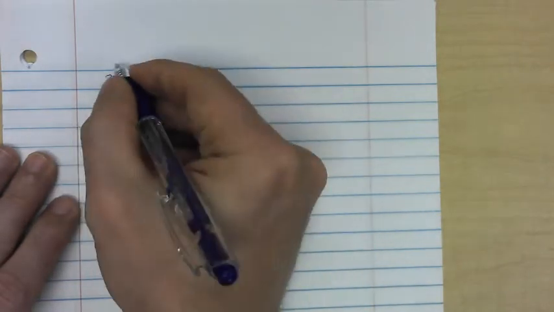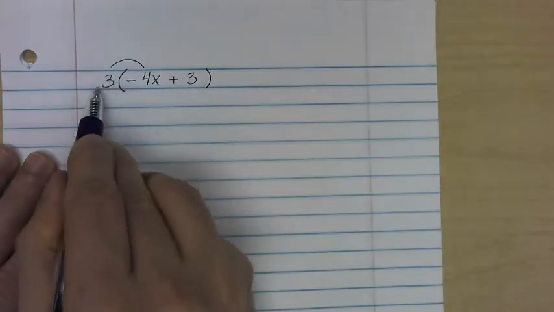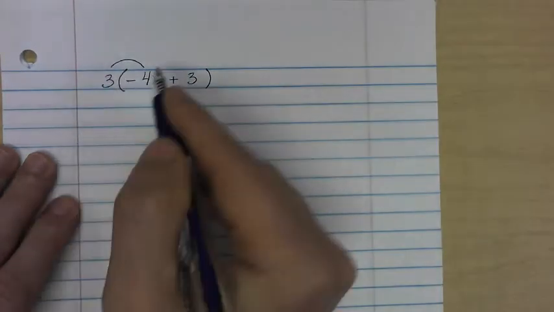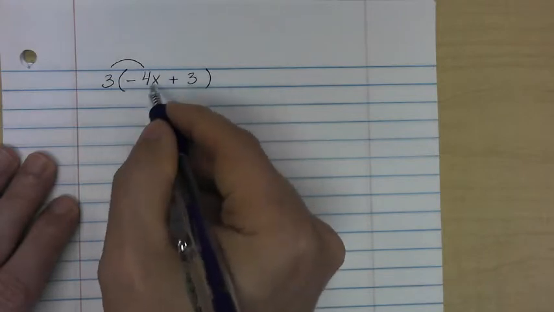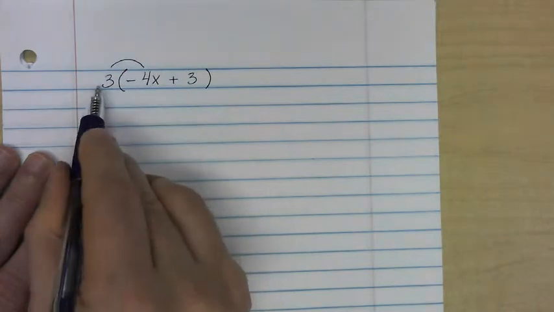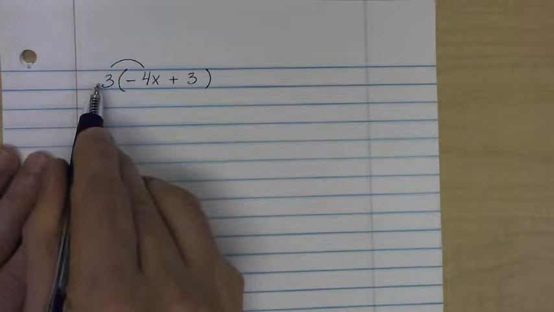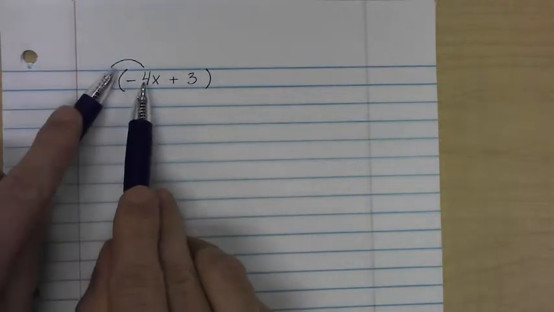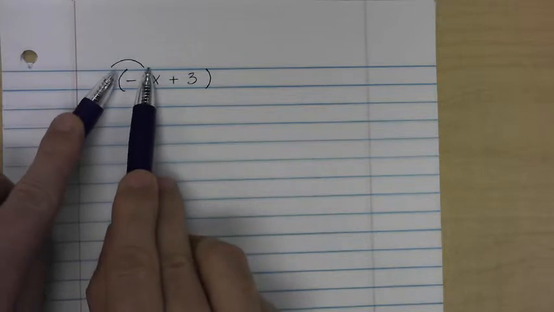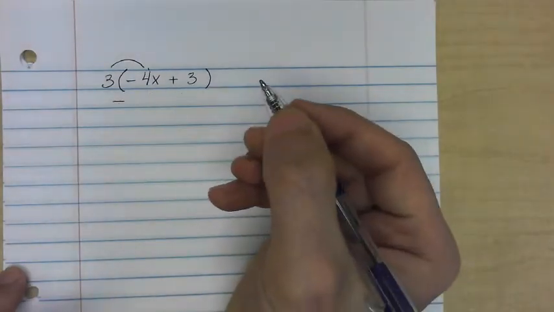So the easiest way, what I recommend, is draw a little half circle here. This lets you know that you're going to multiply this term right here, which is a positive 3, times this term right here, which is a minus 4x. Well, when I look at the signs here, this is a positive 3. When there's nothing there, I assume it's positive. Just look at the signs alone. You've got a positive times a negative. Well, when the signs are different, plus times minus, the answer is negative or minus.